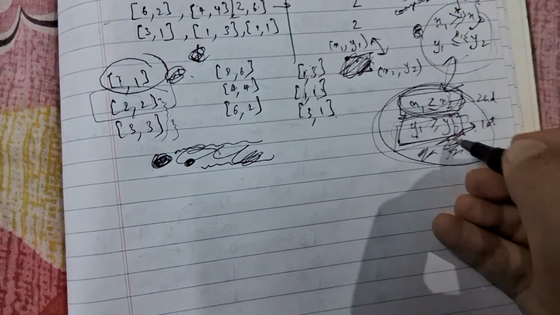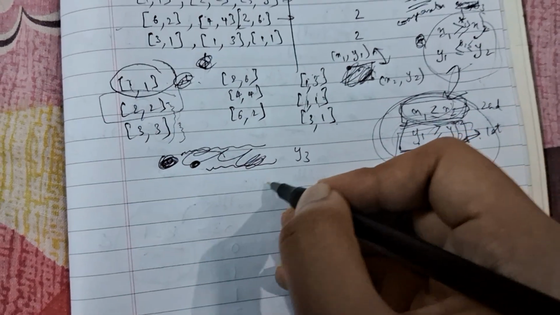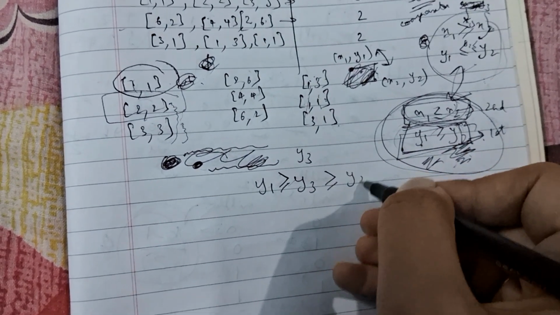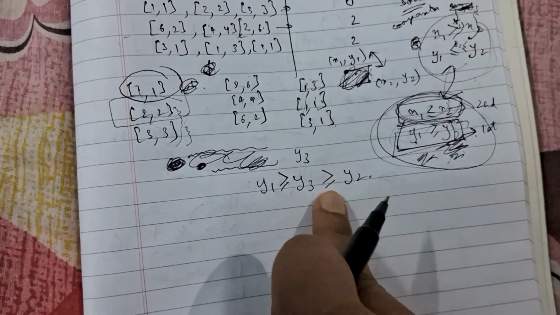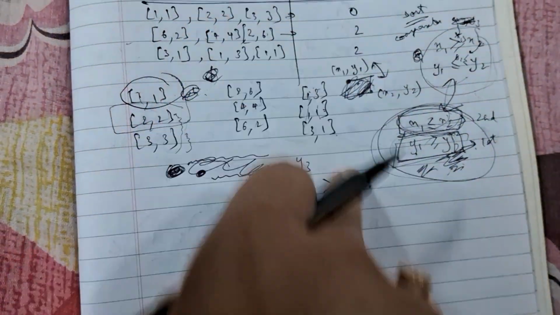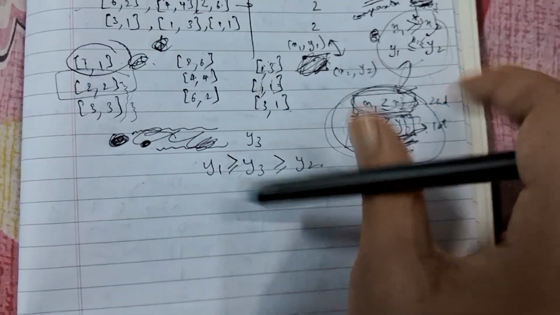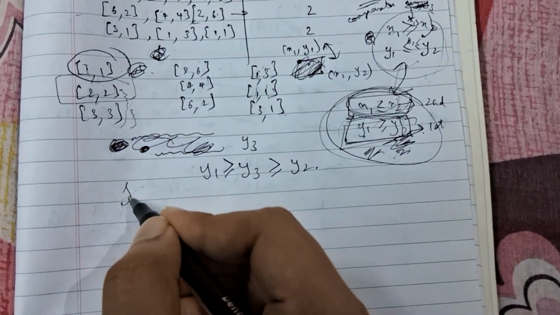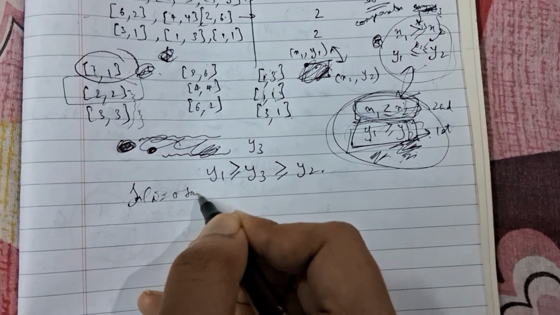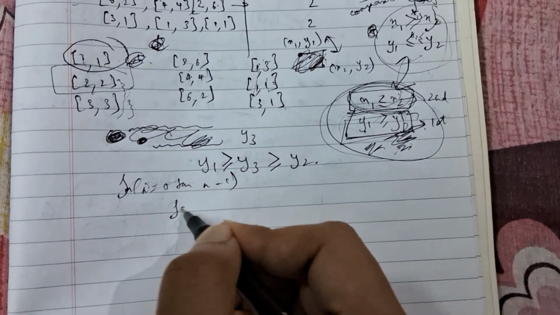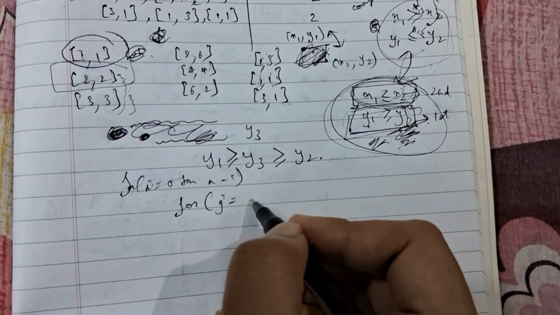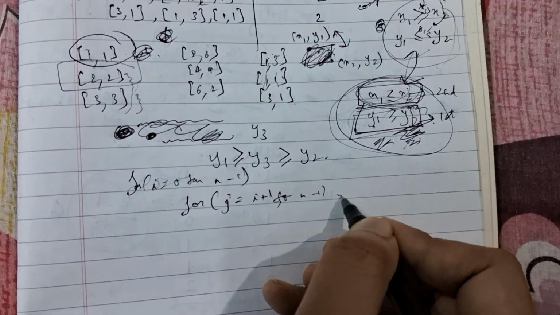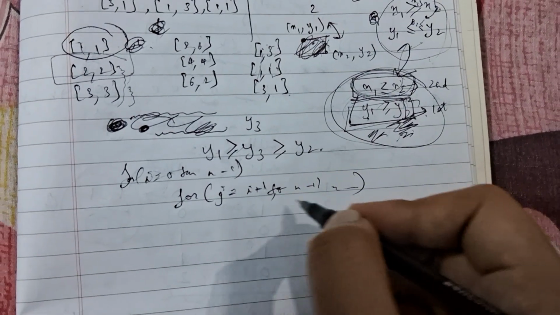Okay, that is, there is no other y3 in between such that y1 is greater than or equal to y3, which is greater than or equal to y2. How are we going to do this? Since it is in descending order, we know that. So simply, once you are done with this, for i equal to 0 to n minus 1, inside this you run a loop j from i plus 1 to n minus 1, to check the pairs.